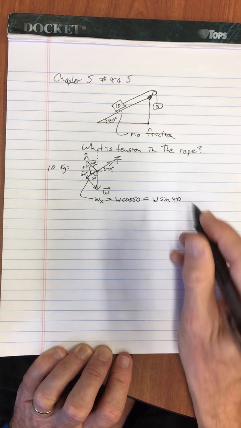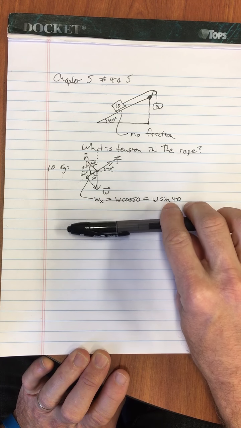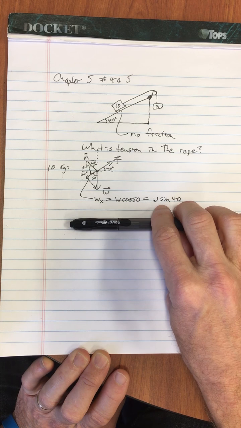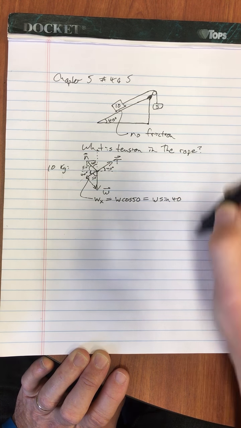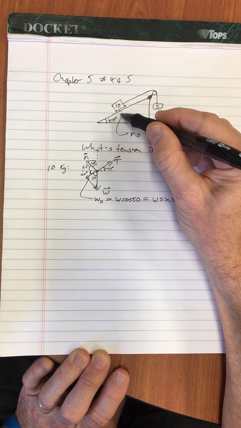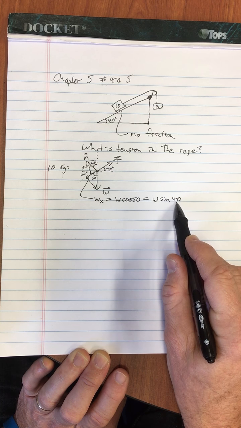And you may remember that in the book and in class we showed that the acceleration down a ramp is equal to g sine theta, if theta is the angle of the ramp above the horizontal. So that would be the sine of 40 degrees.